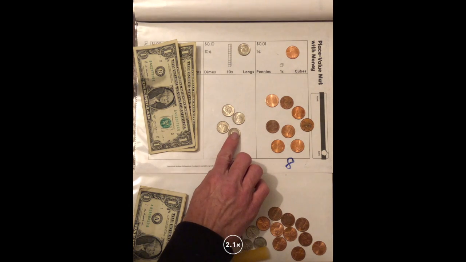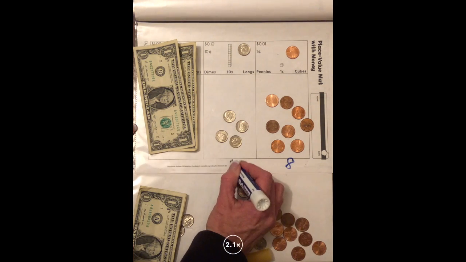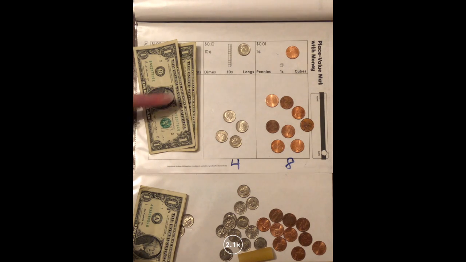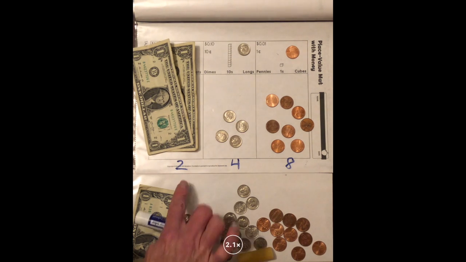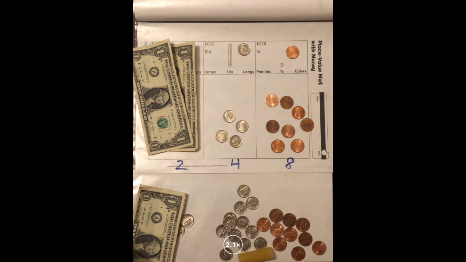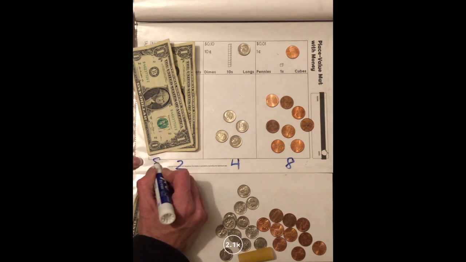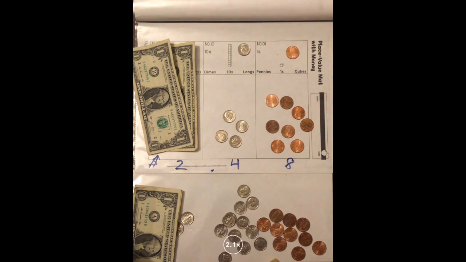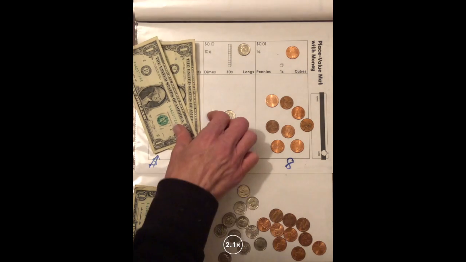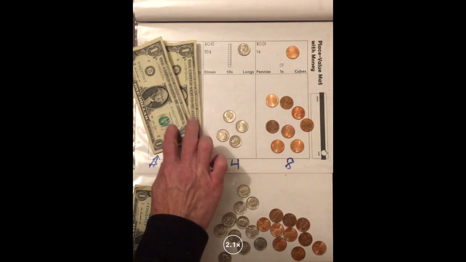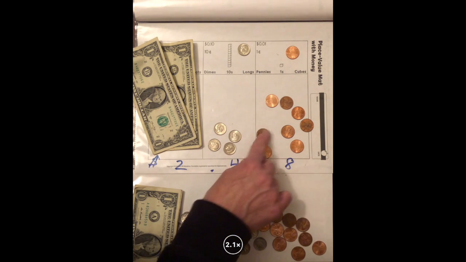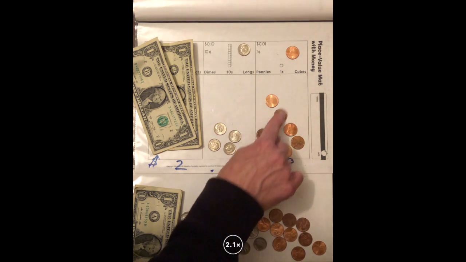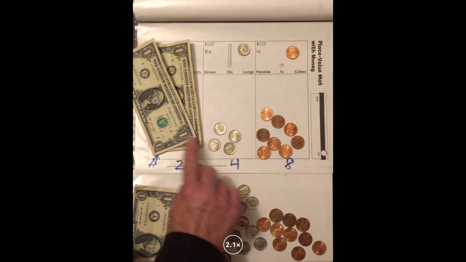How many dimes do I have? 1, 2, 3, 4. Don't have more than 10, so it stays there. How many dollars do I have? 2. Okay, so what does 248 mean? It means $2, decimal point, and 48 cents. Now let's try it. 1, 2, there's our 200 because we're in the hundred space. So $2, 10, 20, 30, 40, 41, 42, 43, 44, 45, 46, 47, 48. So $2.48.